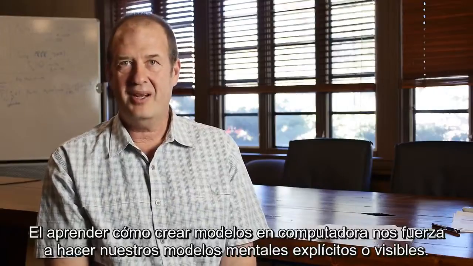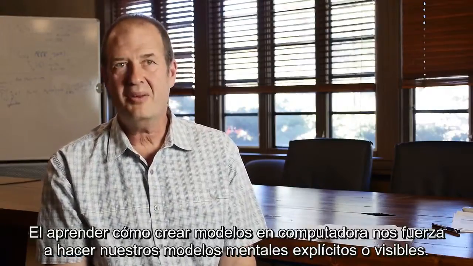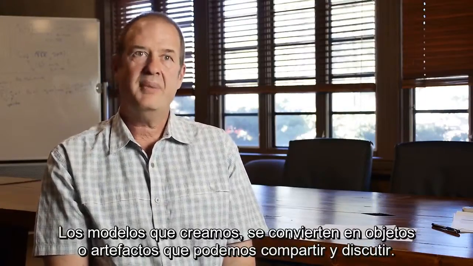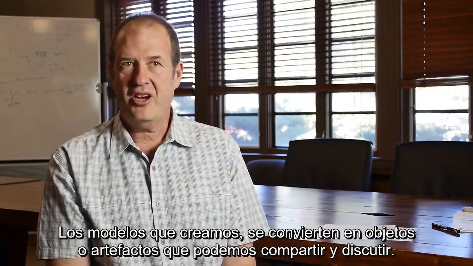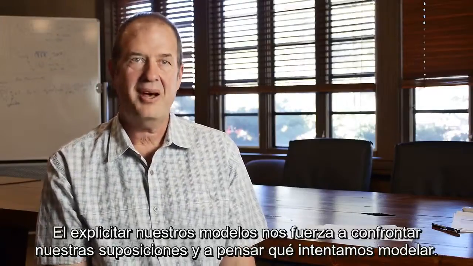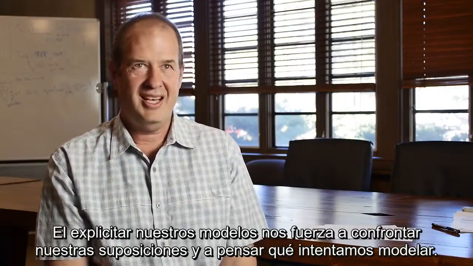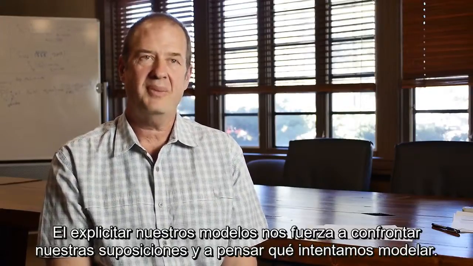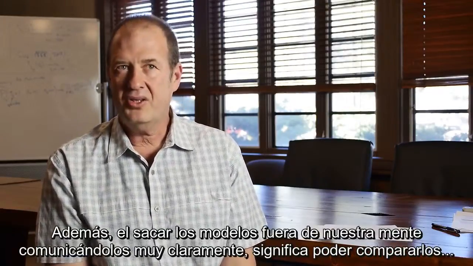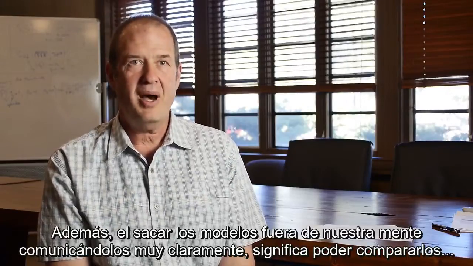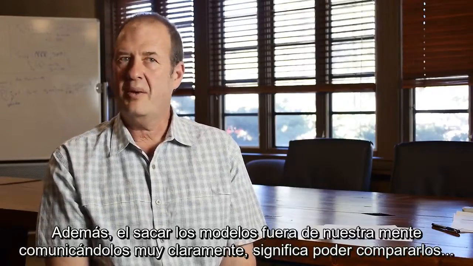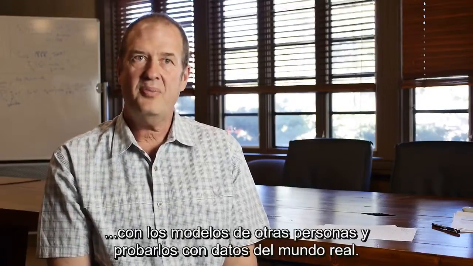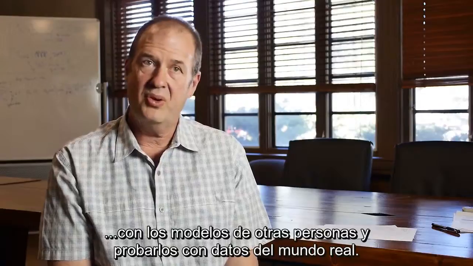Learning to make computer models forces us to make our mental models explicit or visible. The models that we make become objects or artifacts that we can share and discuss. Making our mental models explicit forces us to confront our assumptions and makes us think about what we're attempting to model. Also, bringing our mental models out of our minds and into the open by communicating them very clearly means that we can now compare them with other people's models and test them against real-world data.